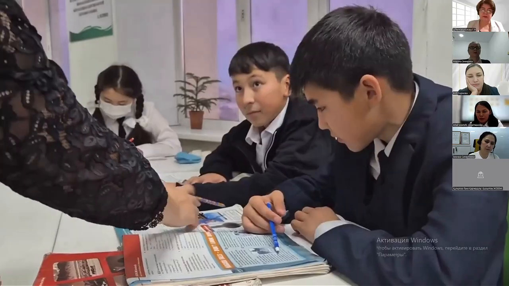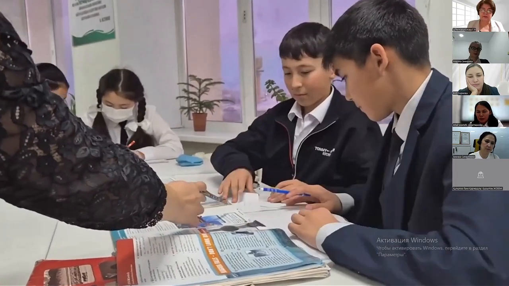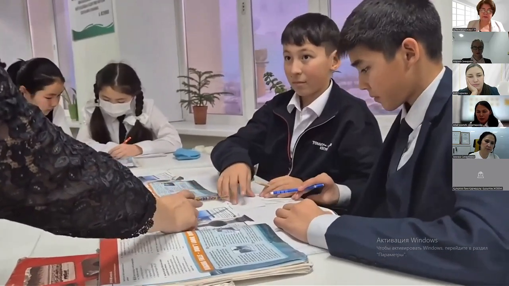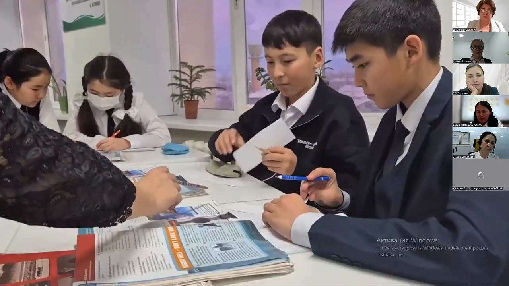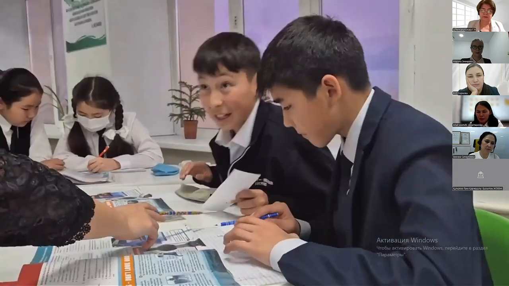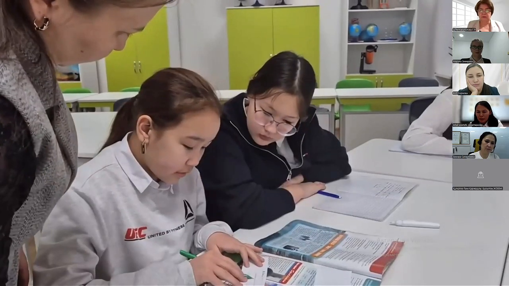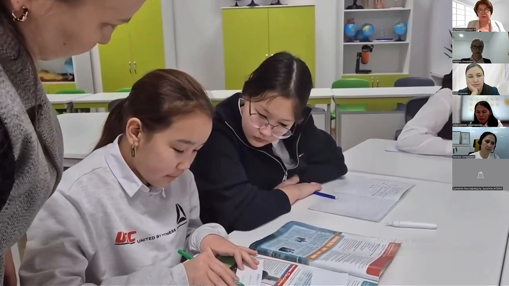Okay, what is your worksheet? Which question word do we need to put in this question? Where is Niagara Falls? Where are the three most deserts?